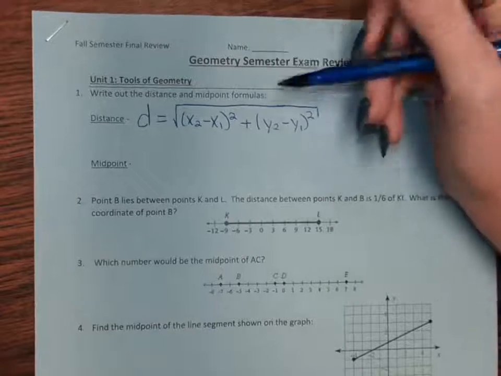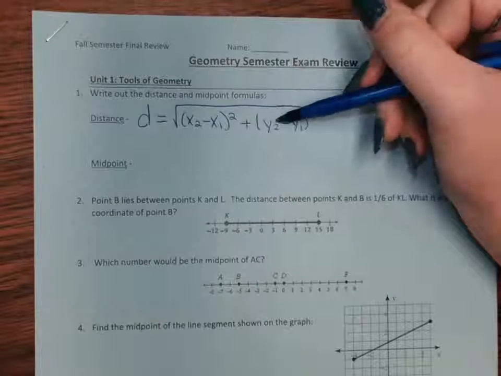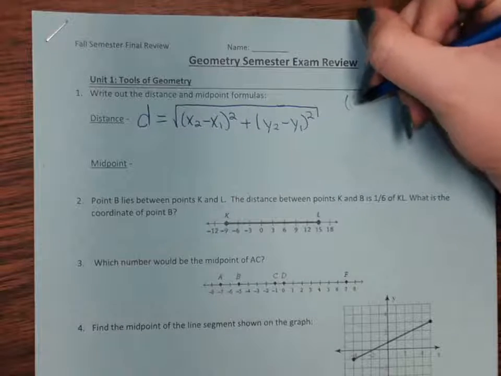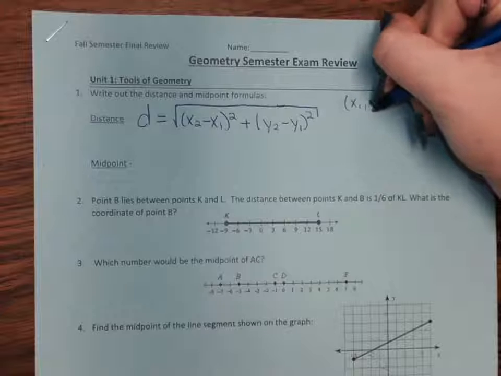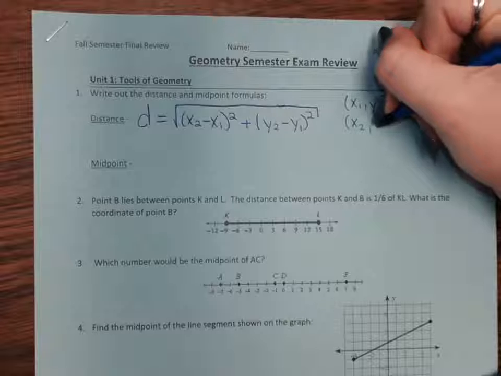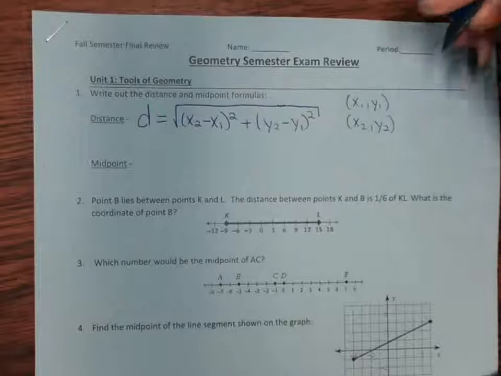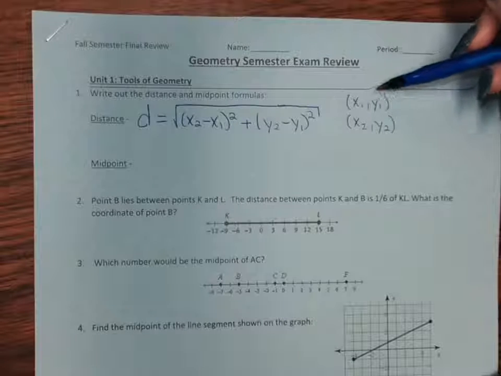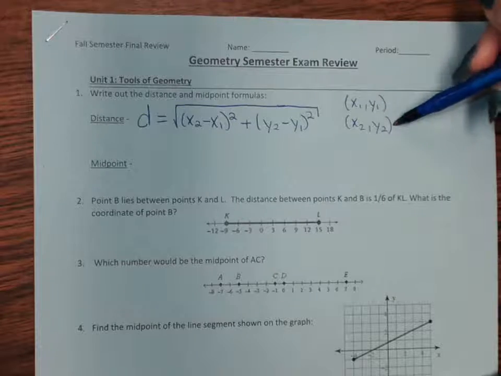So remember, x2 and x1 and y2 and y1 come from points. If I have x1, y1 as one point, and x2, y2 as another point, I'm finding the distance between this point and this point.